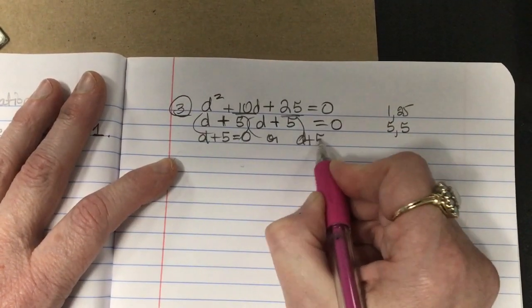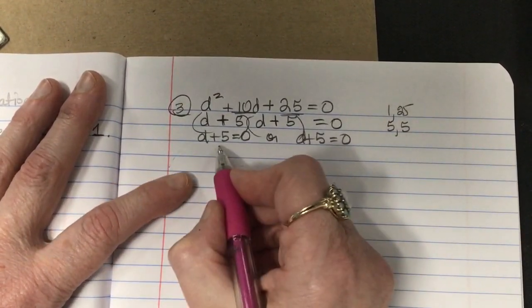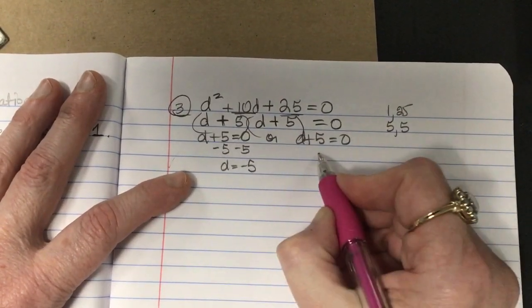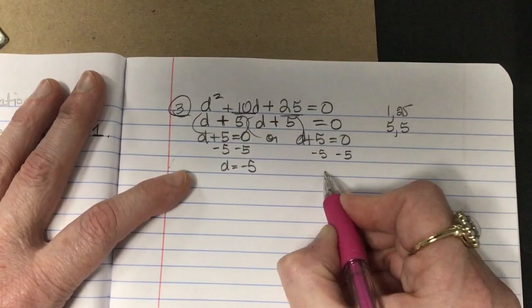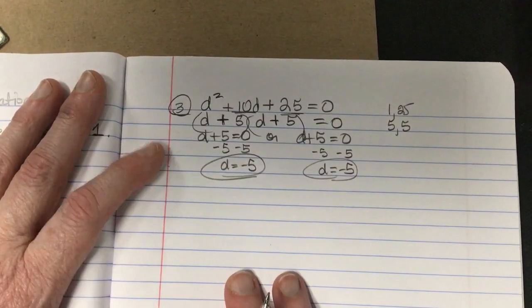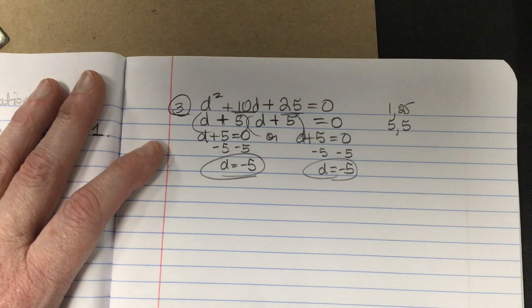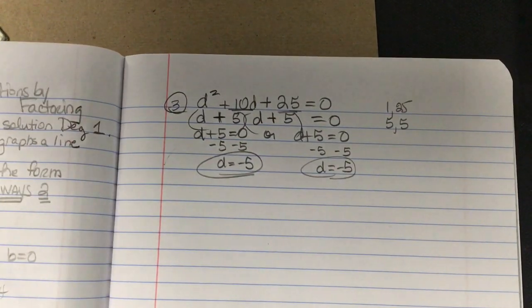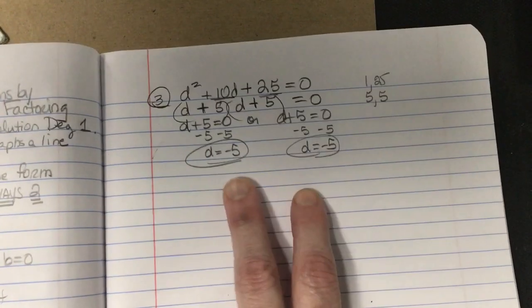Now, as silly as it looks, we're going to write d plus 5 equals 0 or d plus 5 equals 0. I know that looks weird. Subtract 5, d equals negative 5. Now, I can promise you that most textbooks will say the answer is negative 5, but Ms. Brown, you said that it has two answers. It does, they just happen to be the same.